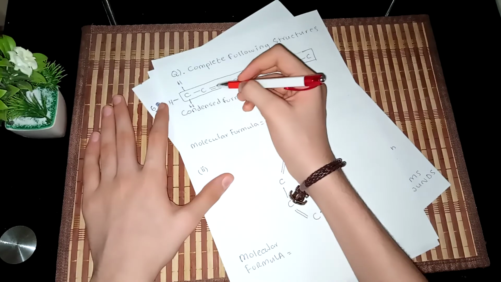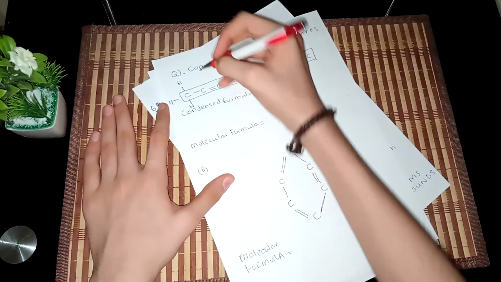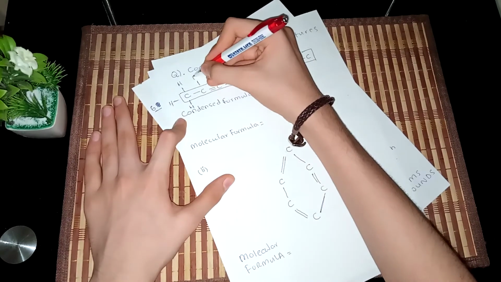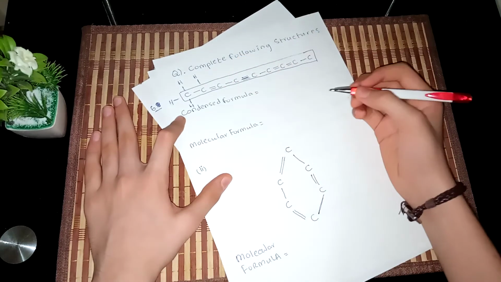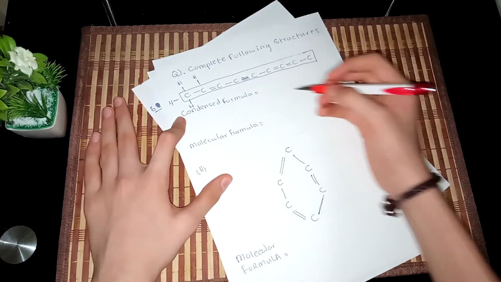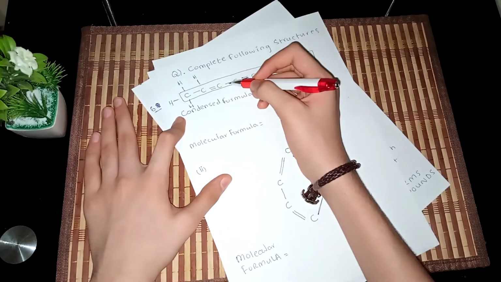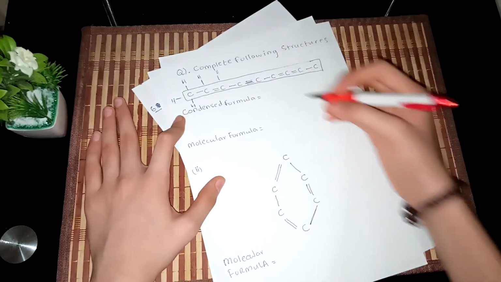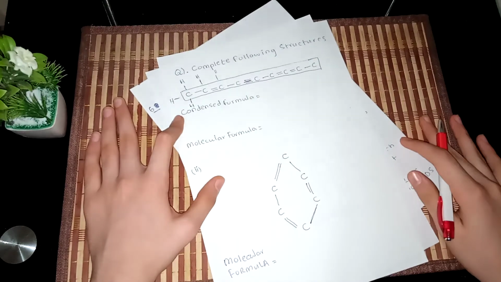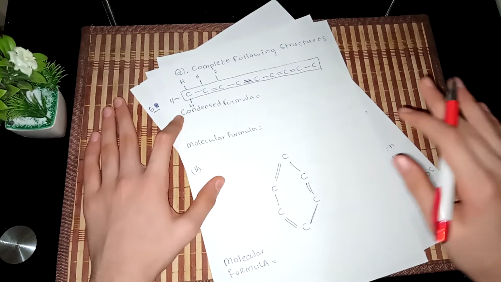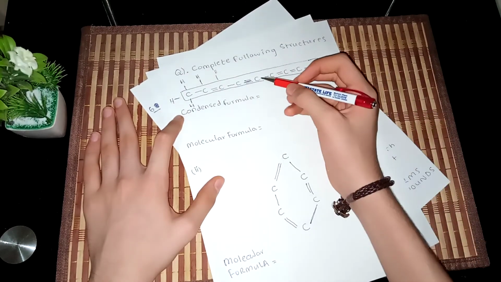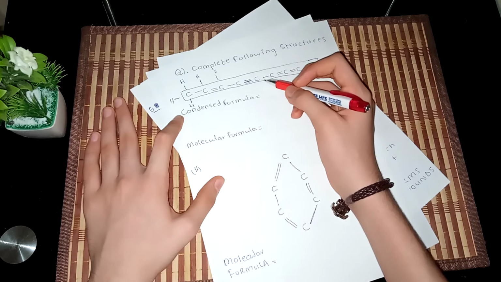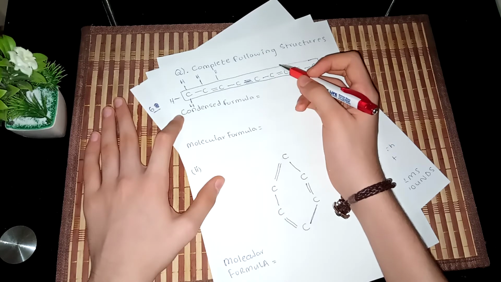Now it has a double bond, 3 bonds are made, we will put a single hydrogen above it because downwards there is less space. 2 bonds are made, 3 bonds are made, we will put another hydrogen above it. Here all 4 bonds are made, so there is no need to put any hydrogen above it. Here too, all 4 bonds are made, no need to put any hydrogen.